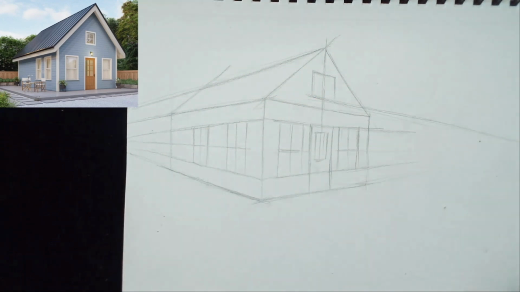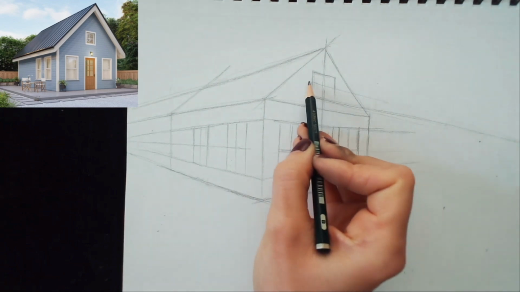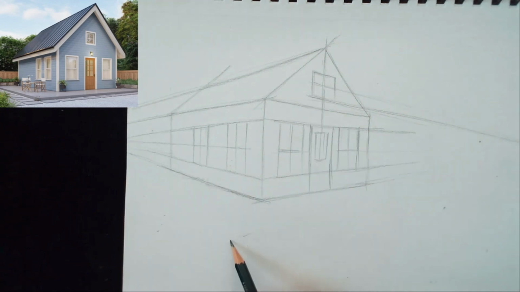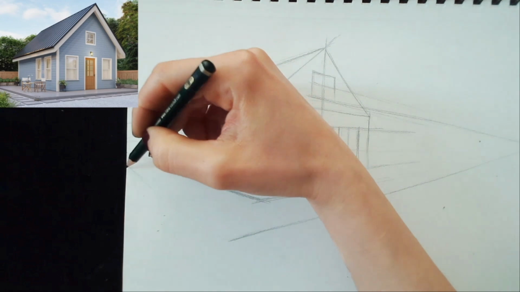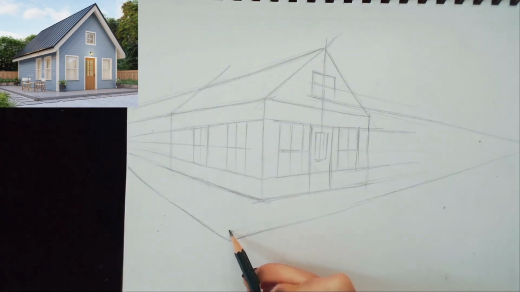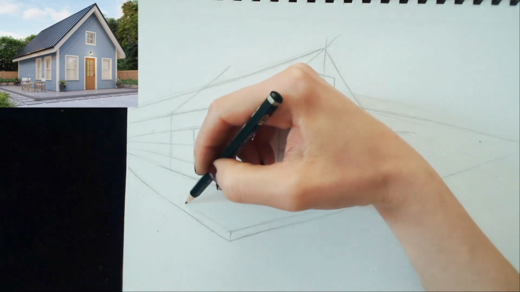Verticals, you can just add without visualizing vanishing points, but horizontals, you do have to visualize. I wanted to add a bit of that little concrete section here. This would also go to the vanishing point, and this would also go to the vanishing point over here. Vertical, vanishing point, and vanishing point.